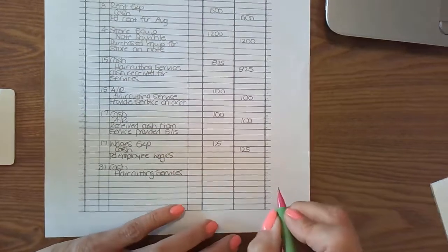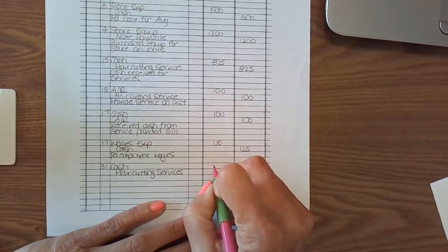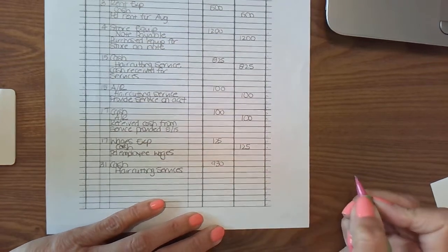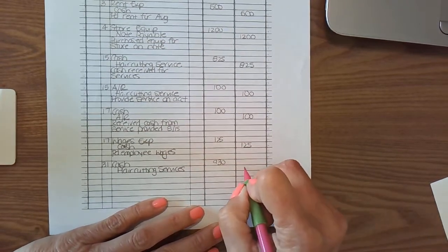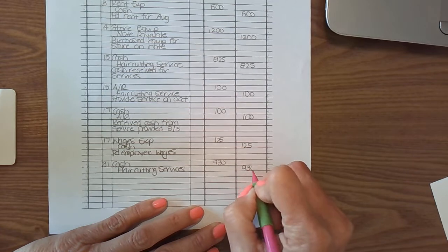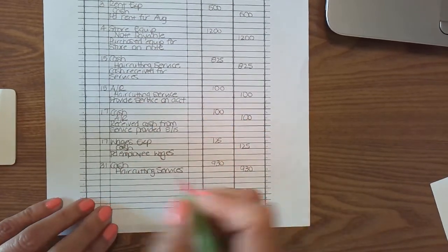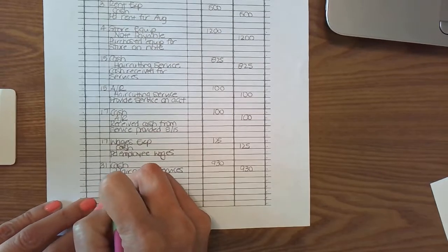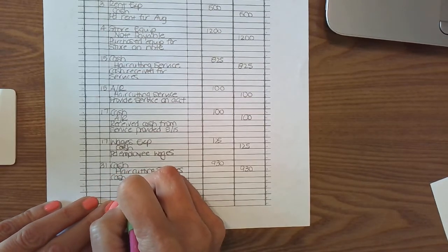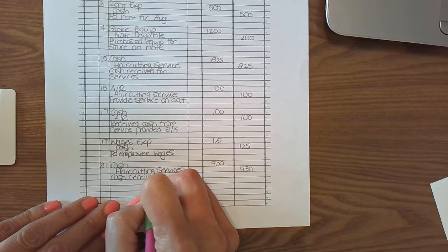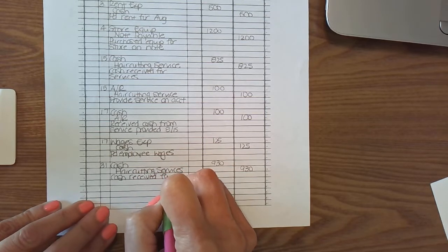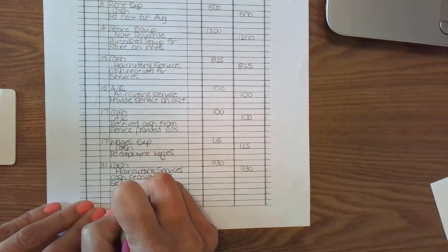We're going to add to the cash on the debit side $930, and then we will add to our revenue account on the credit side $930. And same explanation, received cash or cash received from services, or you can put received cash from services. So cash received for services.